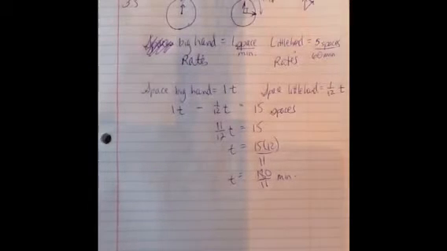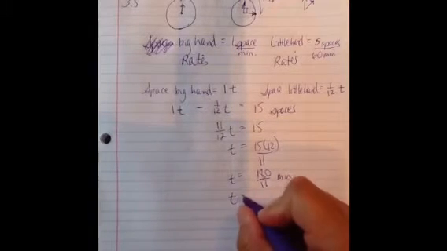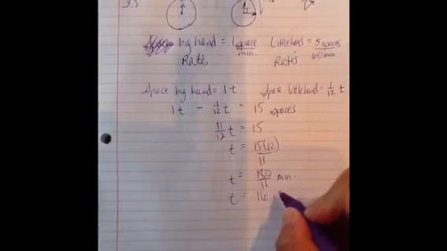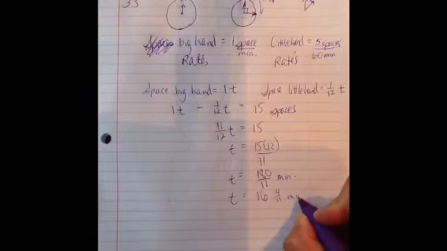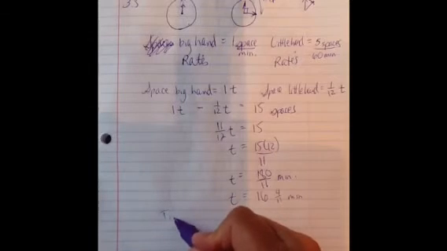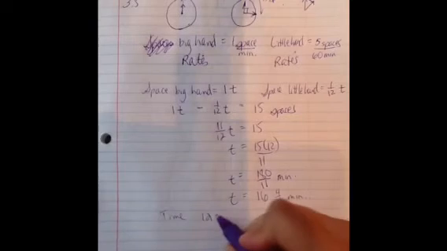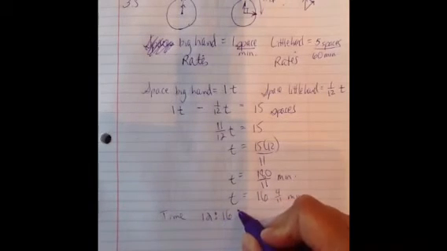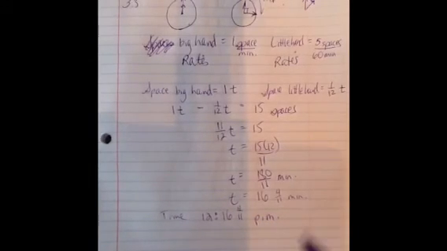Well, if it started at 12, let's see. 11 goes into that 16 and 4/11 minutes. So what that means is that the time on the clock is going to be 12 noon plus that many minutes. So at 12:16 and 4/11 p.m. is when the hands are exactly 90 degrees apart.